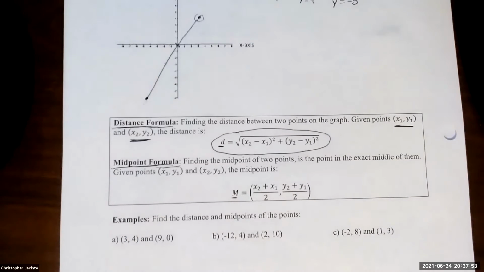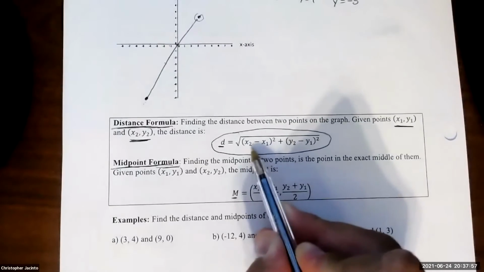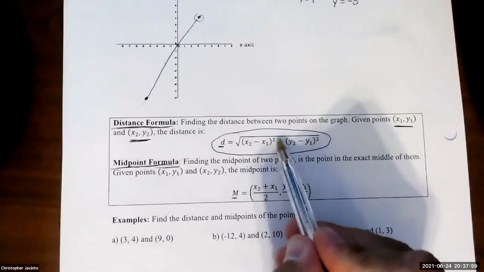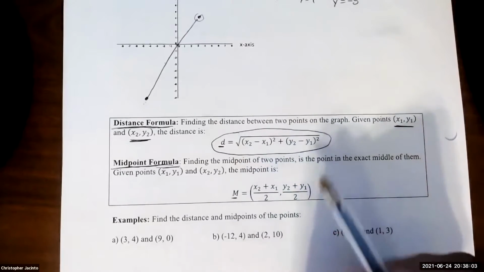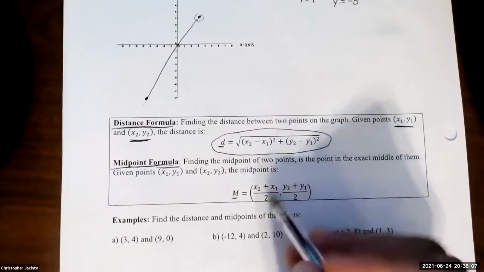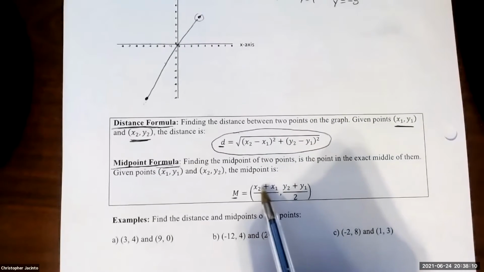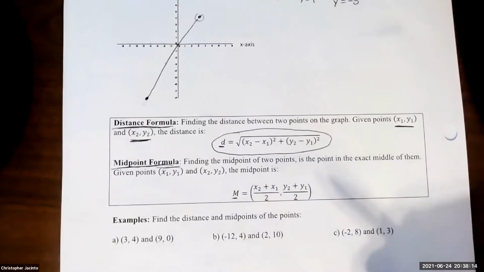It just goes back to order of operations, right? So parentheses first. We're first going to subtract, then square the number, then add them up, and then finally at the very end, take the square root. So it's a lot of simplifying when it comes to the distance. The midpoint's much easier. We're just going to add both x values, add both y values, and just divide by 2. Much easier to find the midpoint.